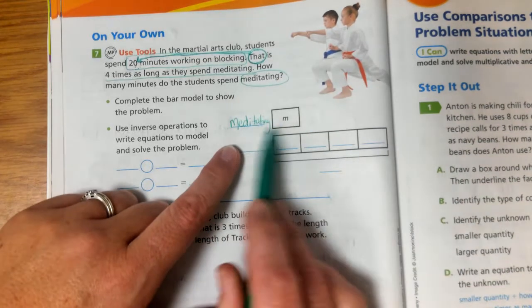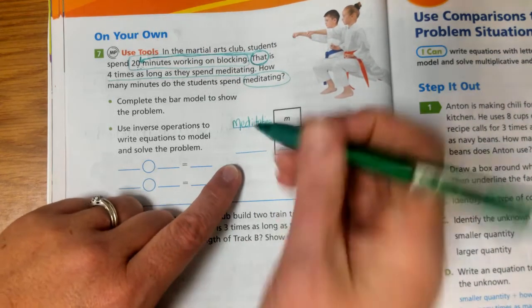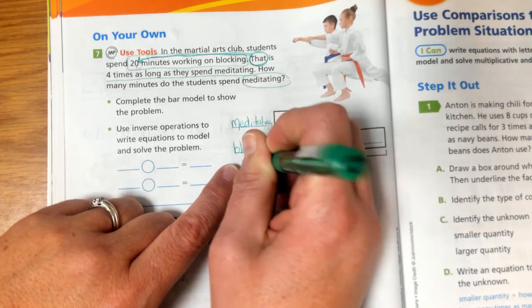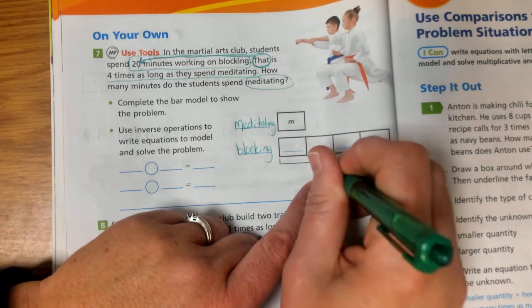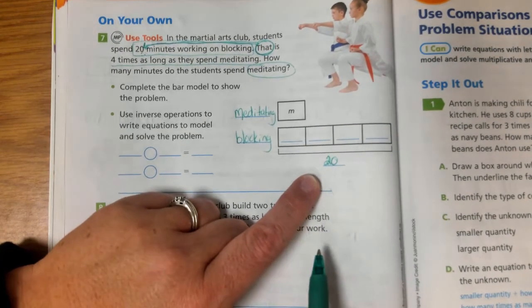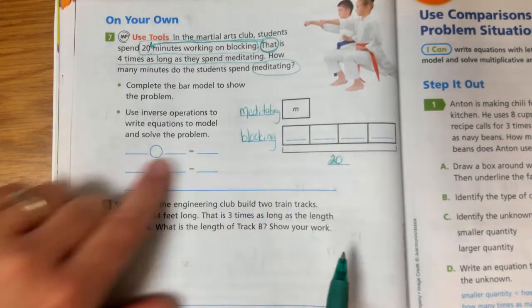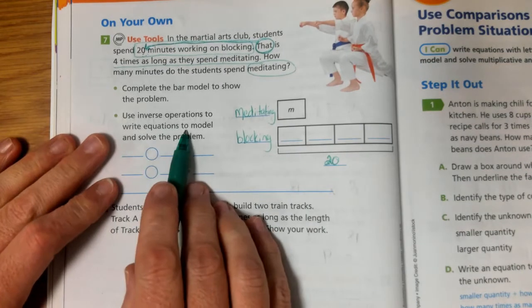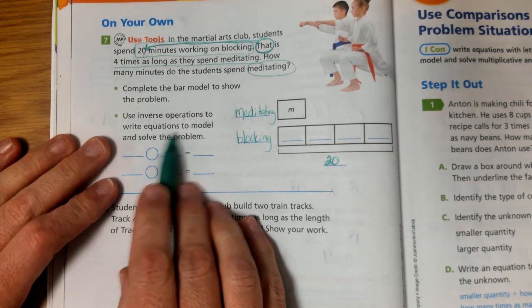So we don't know how long they spend meditating. We do know for blocking, they spend 20 minutes. So this would total be 20 minutes. We're not going to fill this in. Let's do the problem first and then we can fill it in. So we're going to use inverse operations to write equations to model and solve the problem.